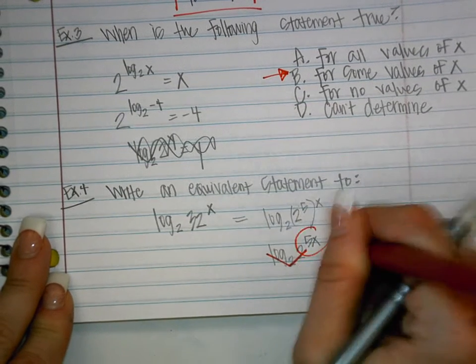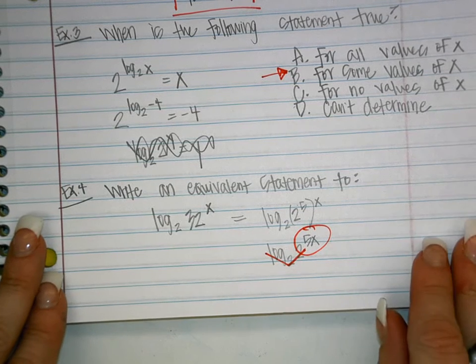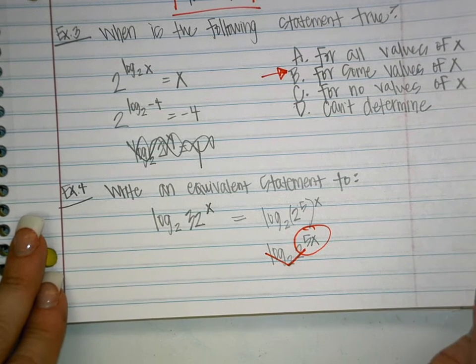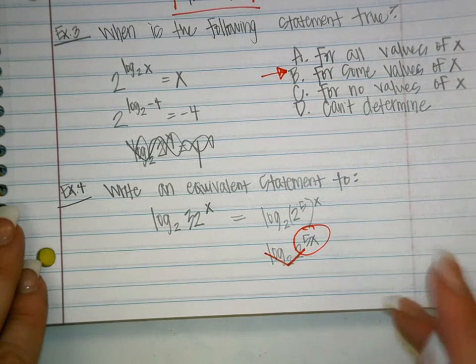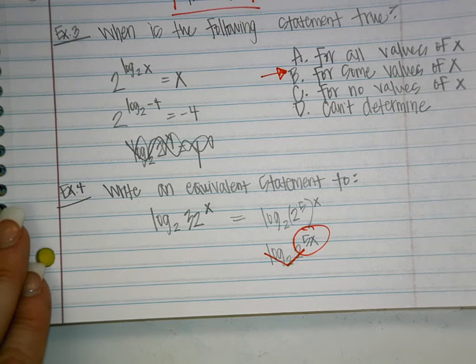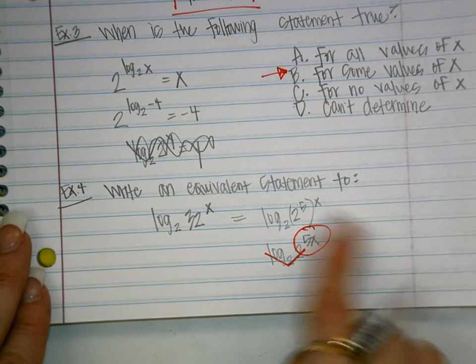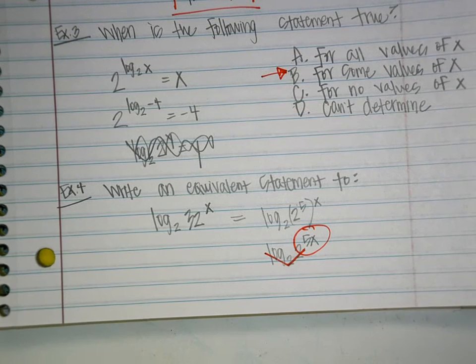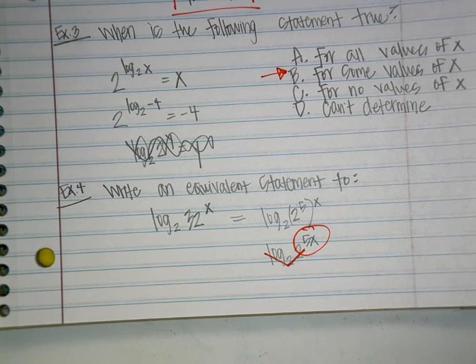This is equal to just 5x. So the equivalent statement is 5x. Not 5 equals x, not x equals 5, just 5x. That's your answer. So this became a seagull problem, and you're just simplifying.